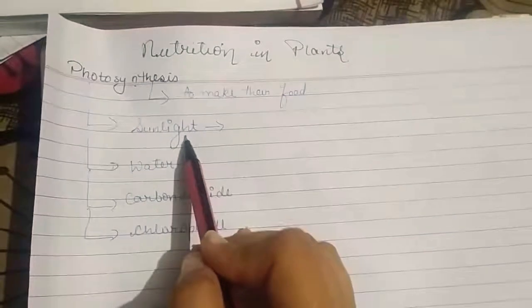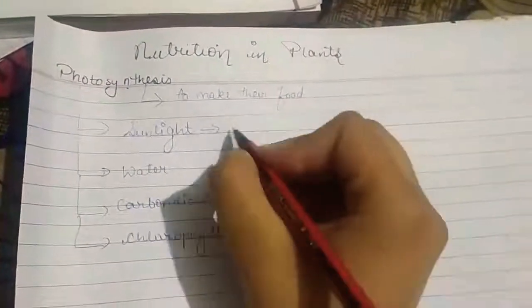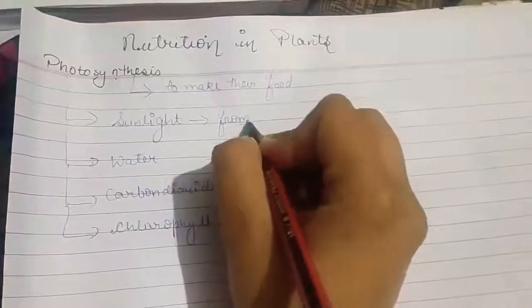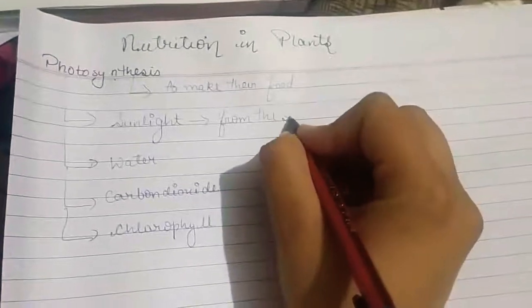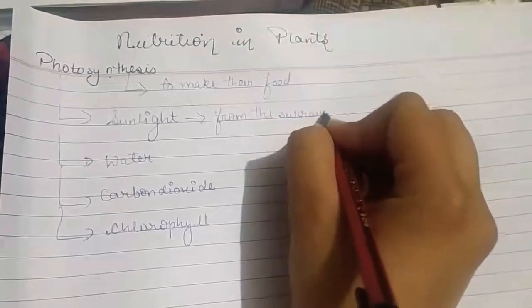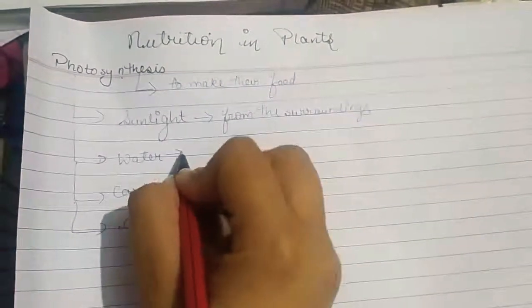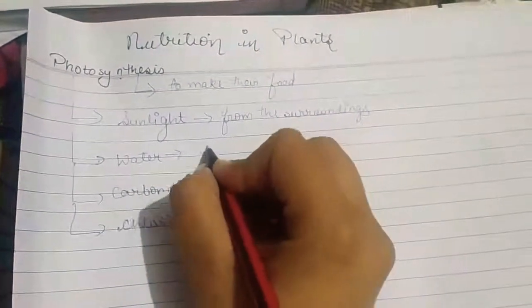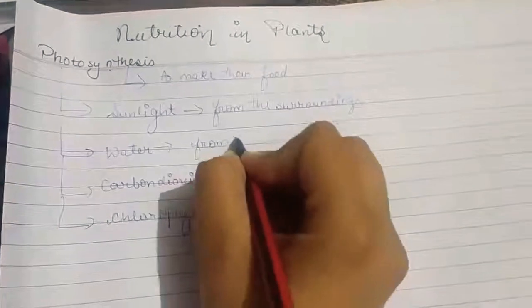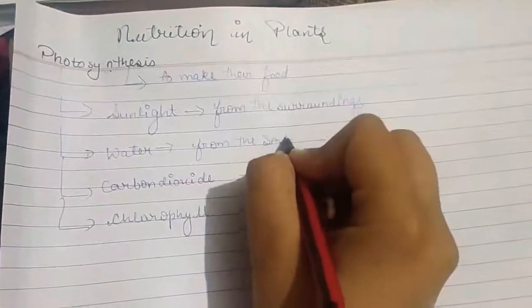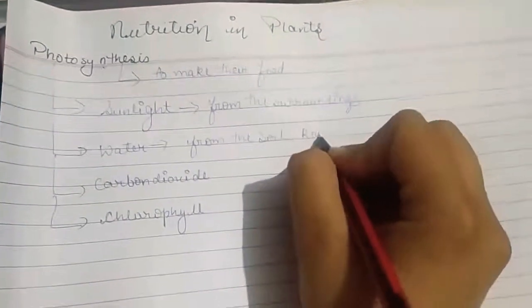Usually sunlight is taken from the surroundings. Water is taken from the soil with the help of roots.